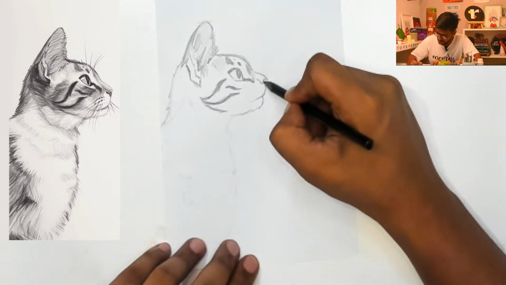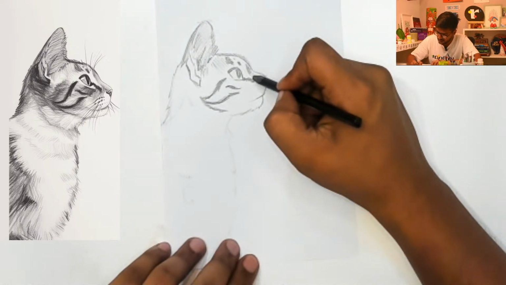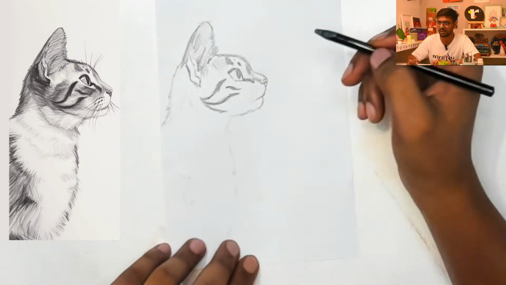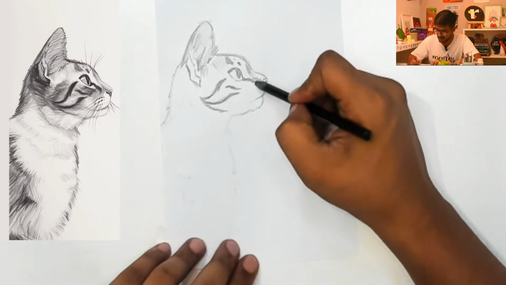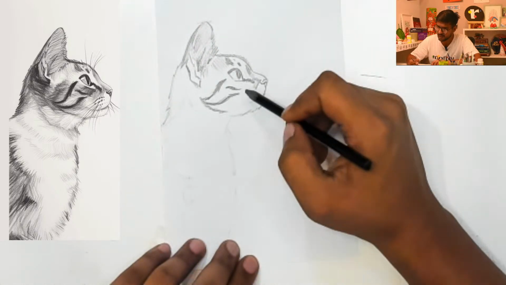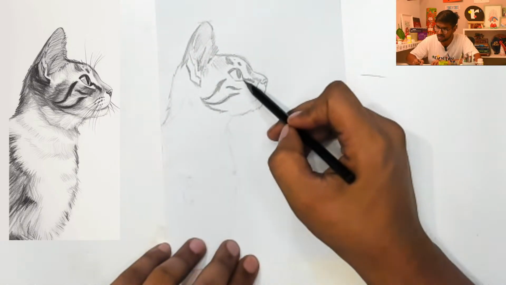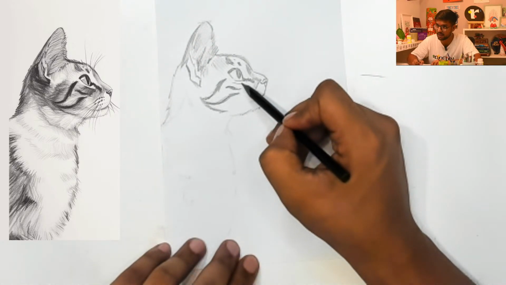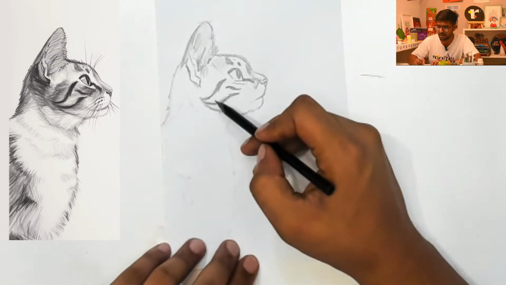Okay, and this nose, I can darken it a bit and then start there. Look at that. I've barely even started shading and it's already looking so good. And the technique again I'm using is hatching or cross hatching, whichever you want it to be, because I'm doing both basically.